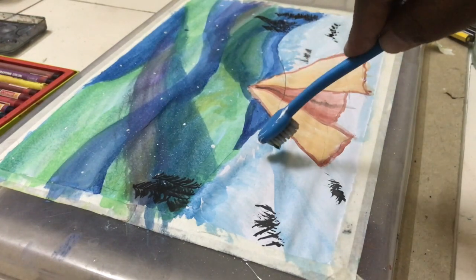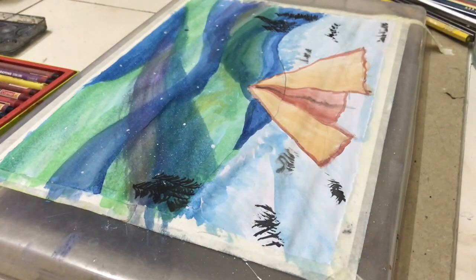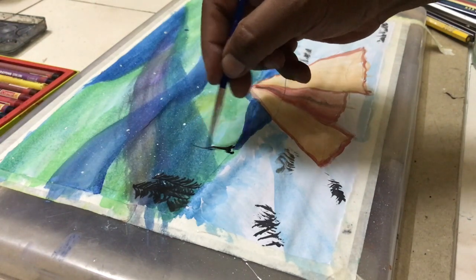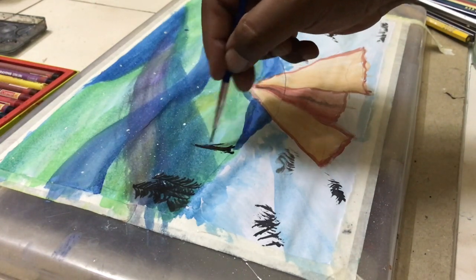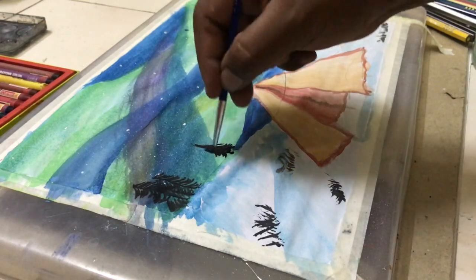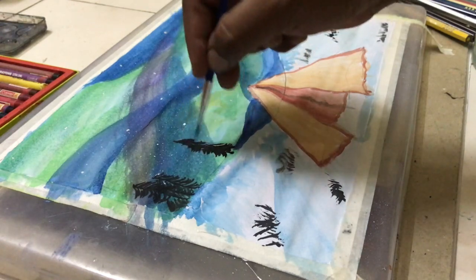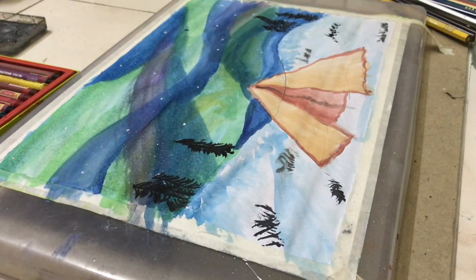You can use your brushes if you want, or you can be innovative and use your toothbrush or anything else. And maybe one more tree over here. And we are done with our painting.